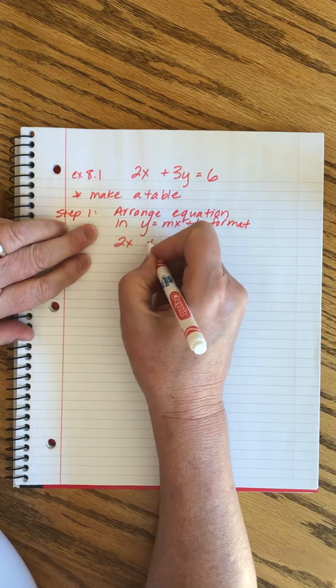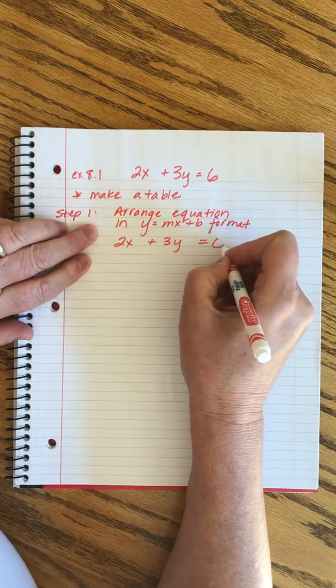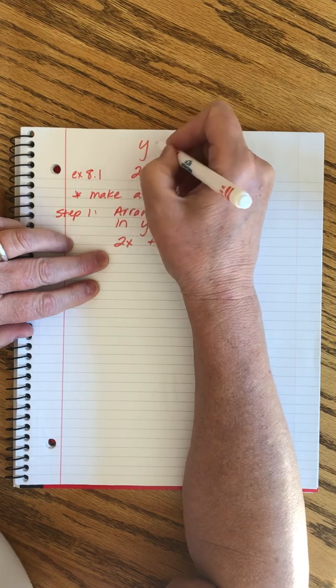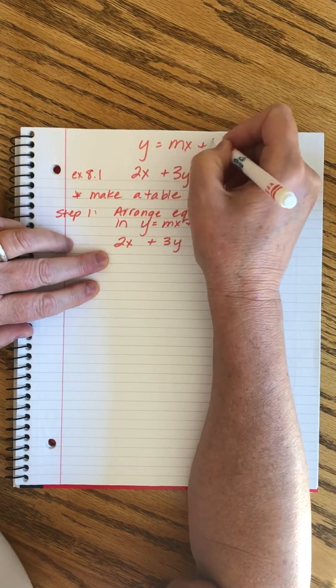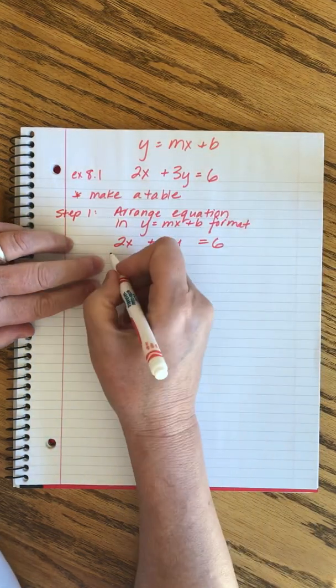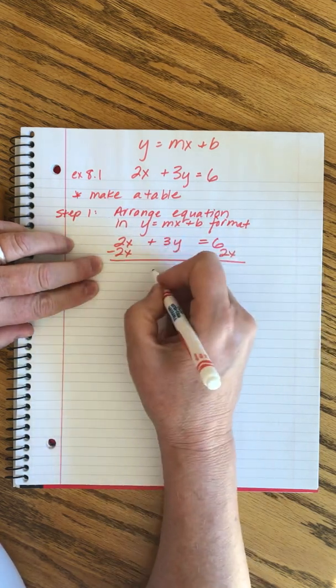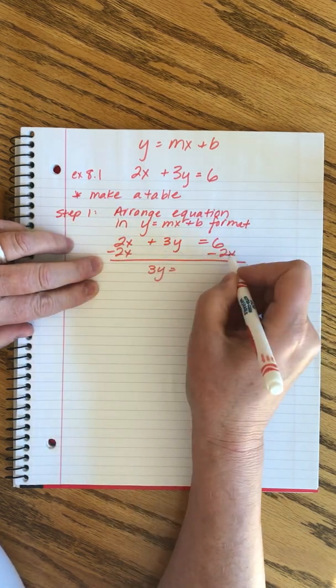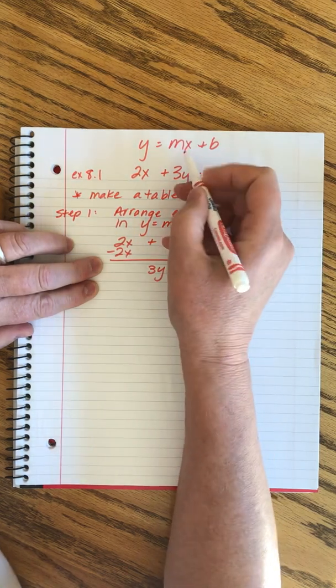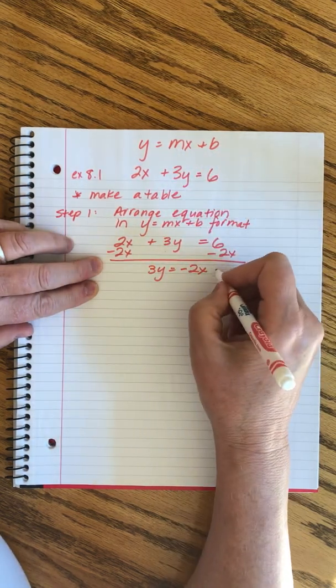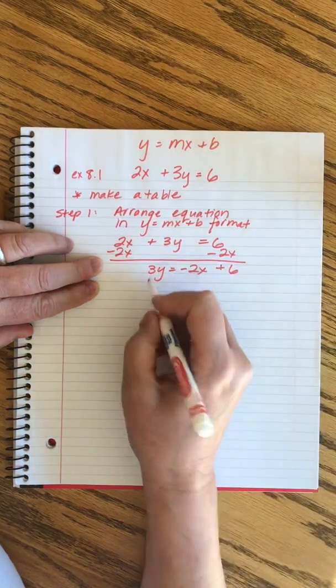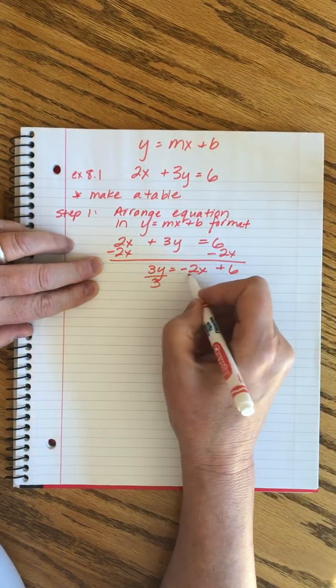So I have 2x plus 3y equals 6. And I want y equals mx plus b. So I'm going to send the 2x over here. 3y equals, and I'm going to put the x first because that's how we like it. We like the x term and then the plain number. And then I have to get rid of this coefficient.